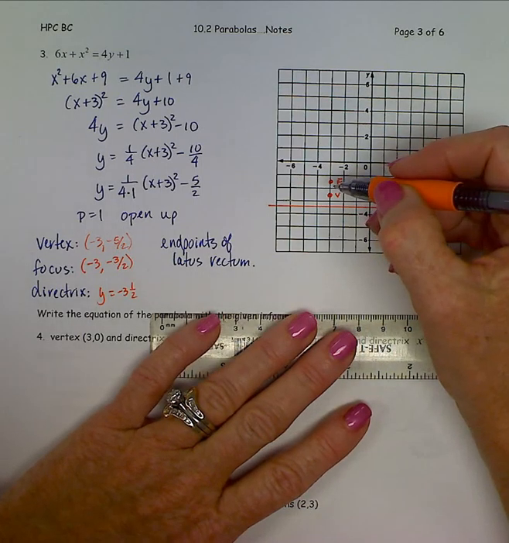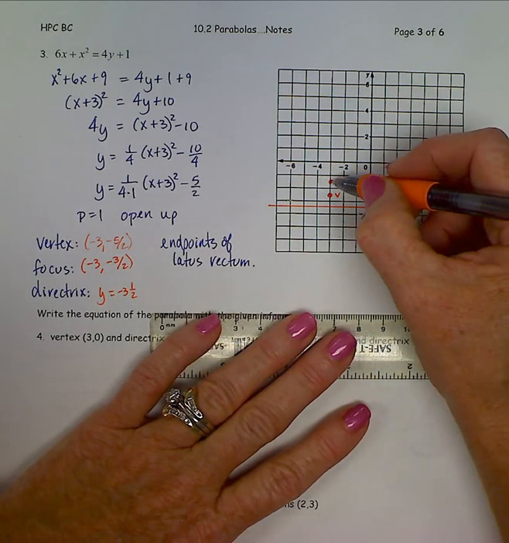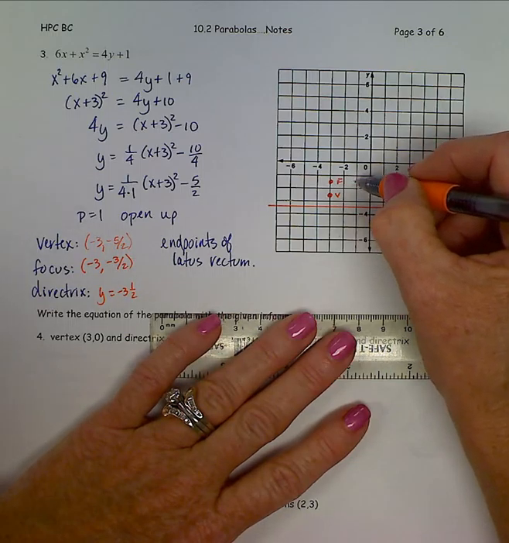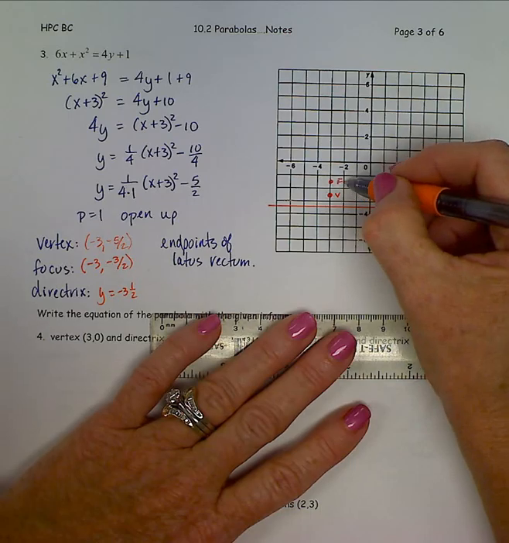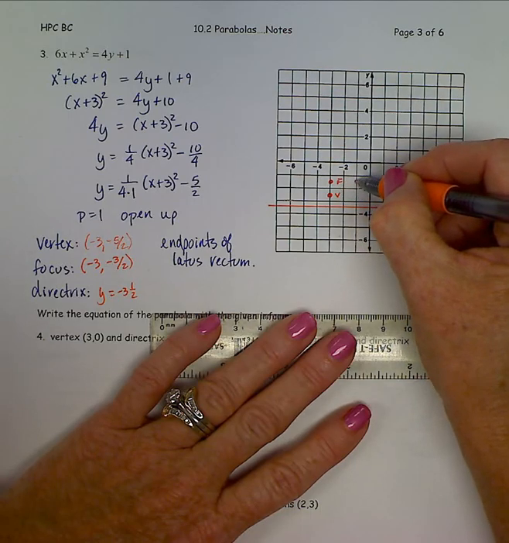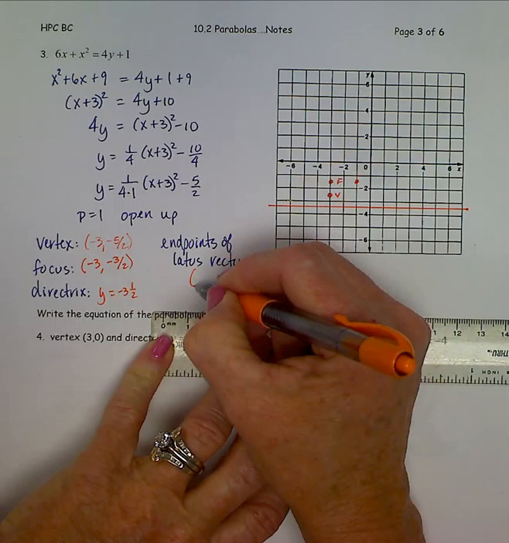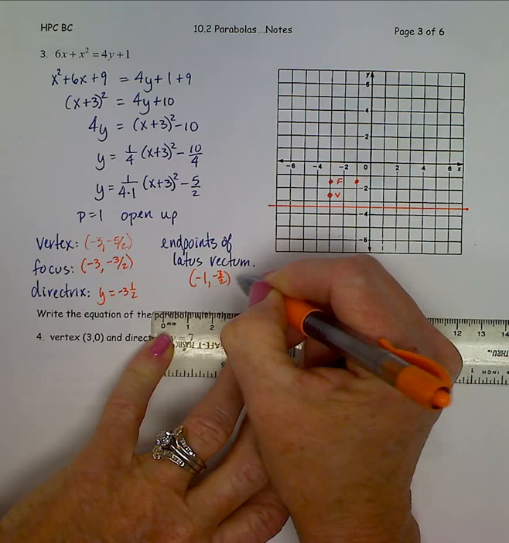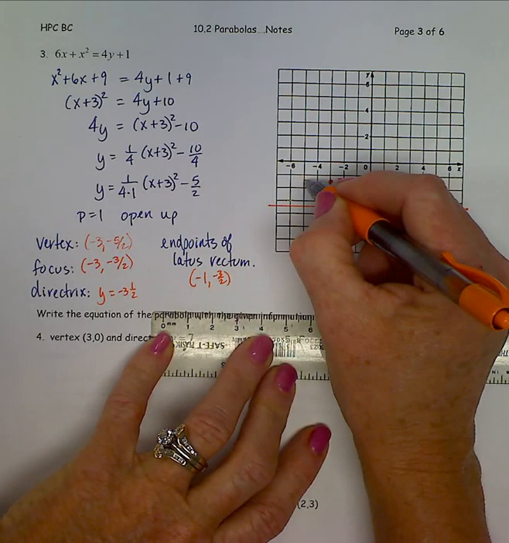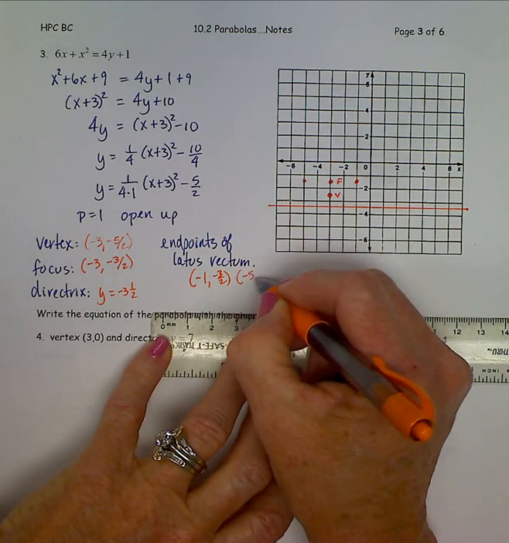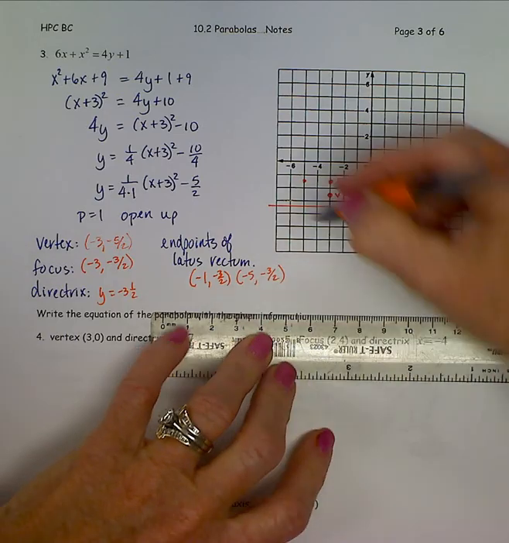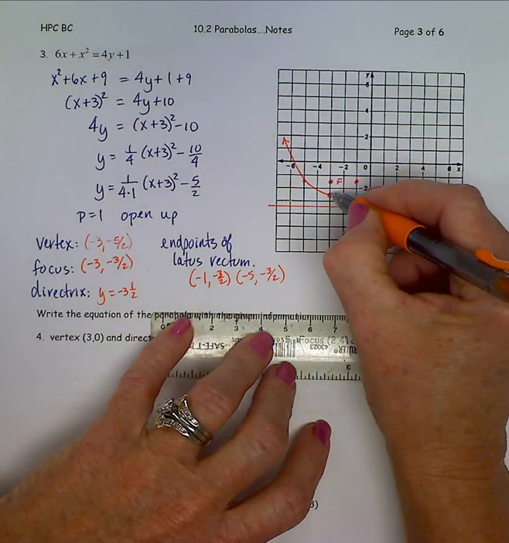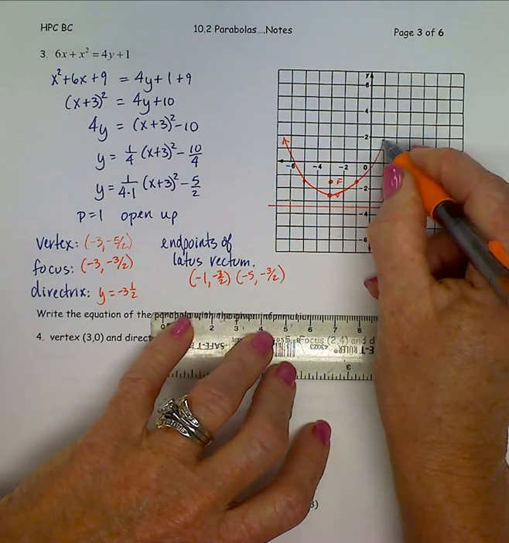Endpoints of the latus rectum. We have to go 2p from the focus, parallel to the directrix. So 2p is going to put that right here at -1, -1.5. And then the other one's going to be at -5, -3 halves. And once you have that, then we can sketch in the parabola. Isn't that pretty?